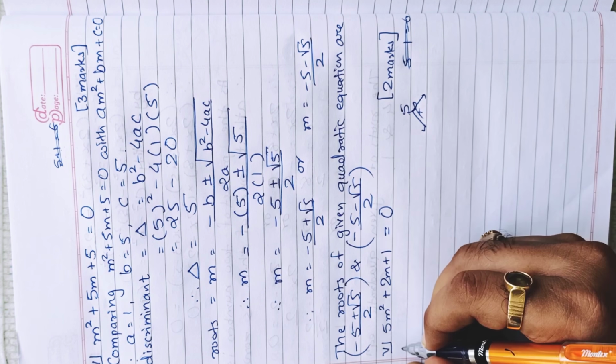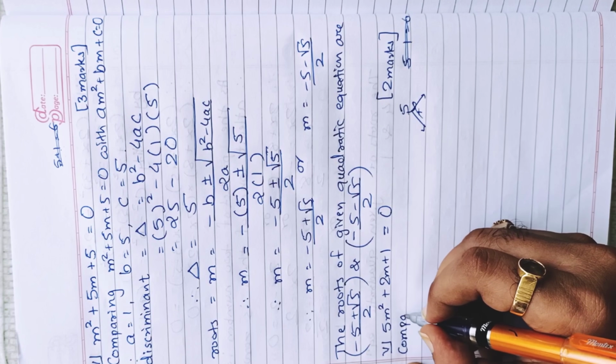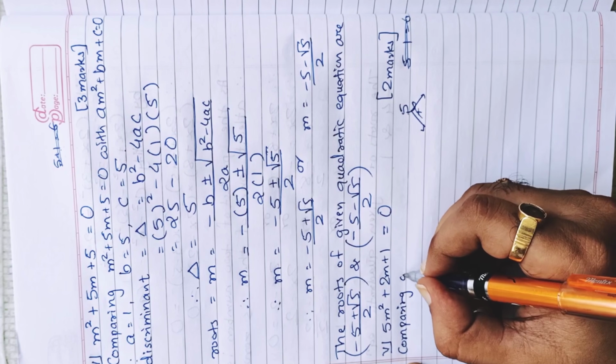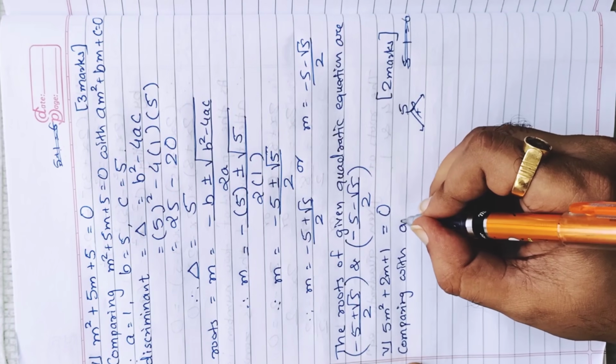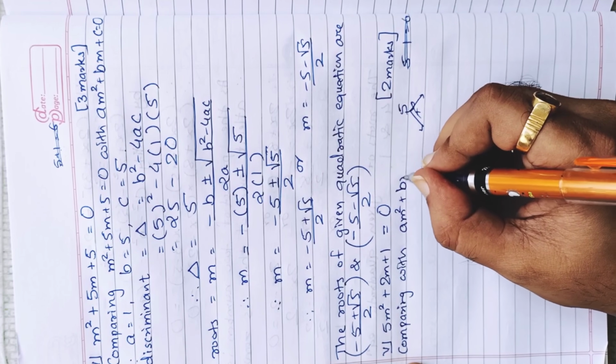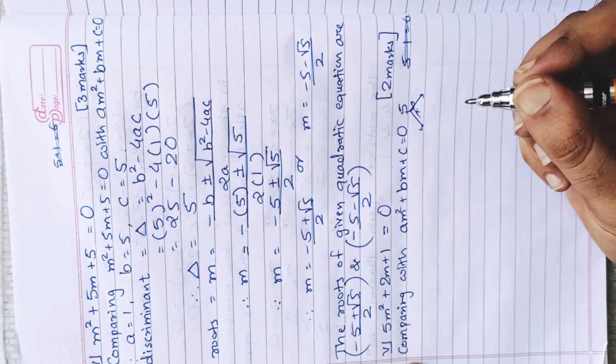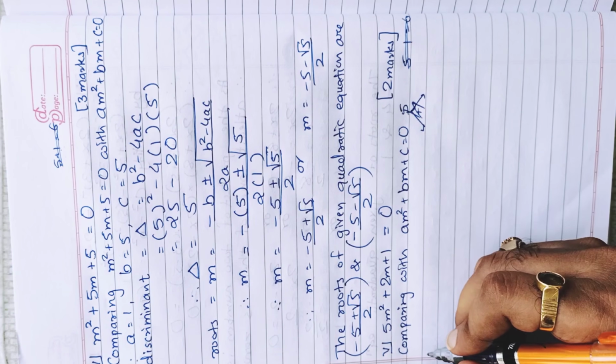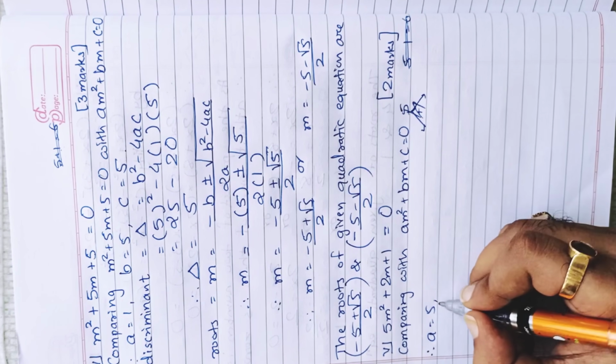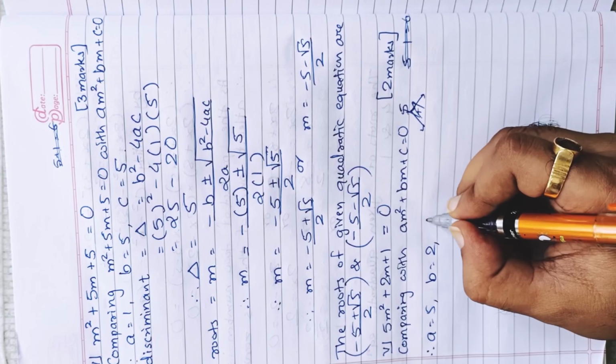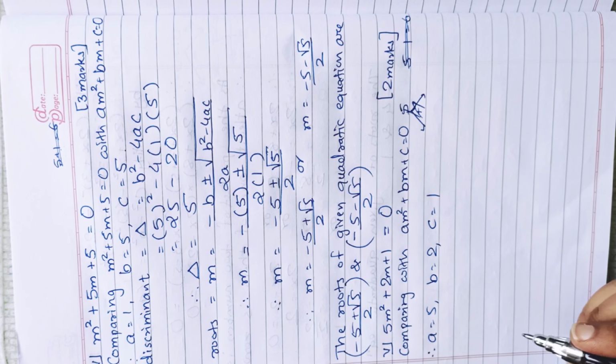Formula method. So comparing the equation with am square plus bm plus c equal to 0, therefore a equals 5, b equals 2 and c equals 1.